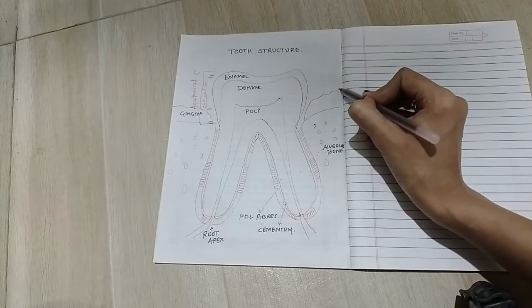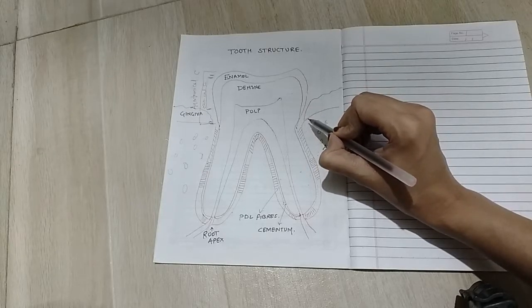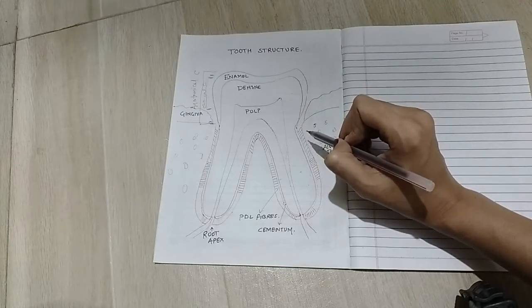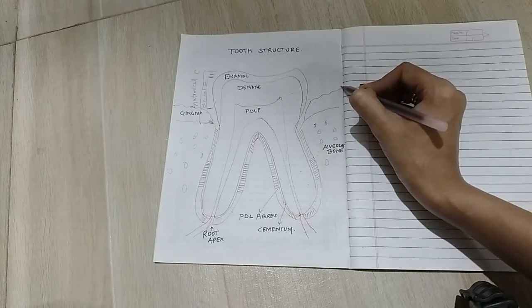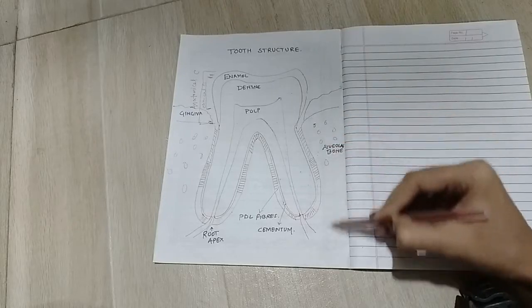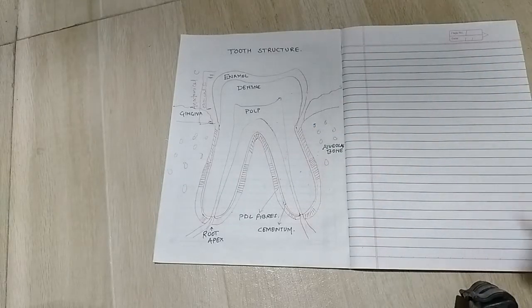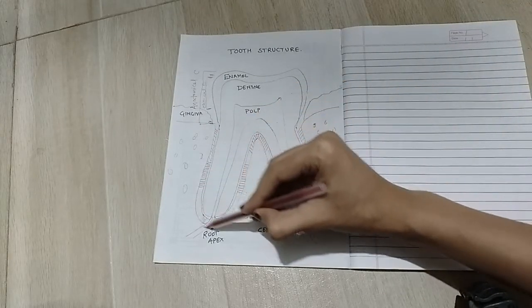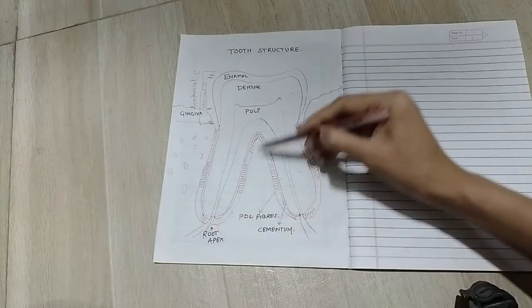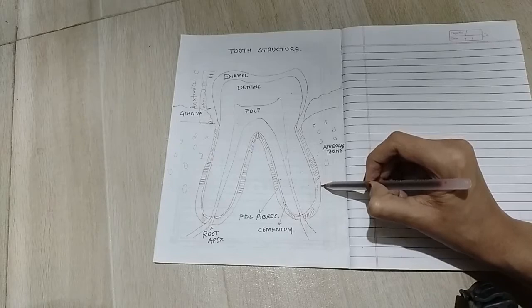Gingiva is the soft tissue which covers the crown portion and some part of the root portion. And alveolar bone is the bone in which the tooth is suspended. The bone socket in which the tooth is suspended is called alveolar bone socket.